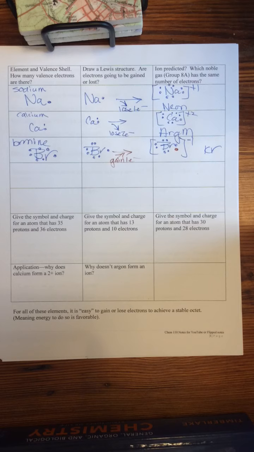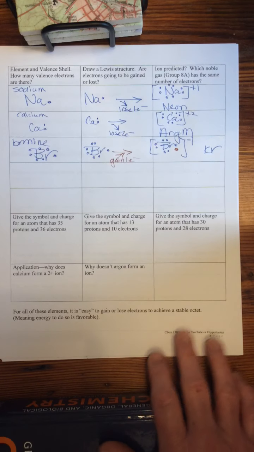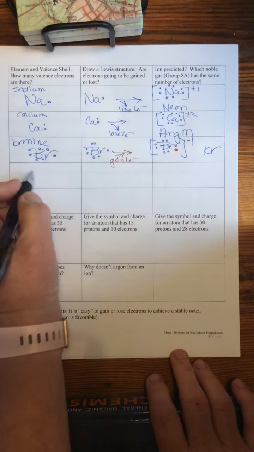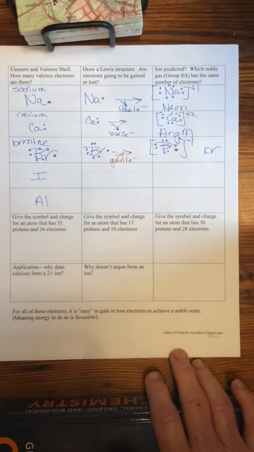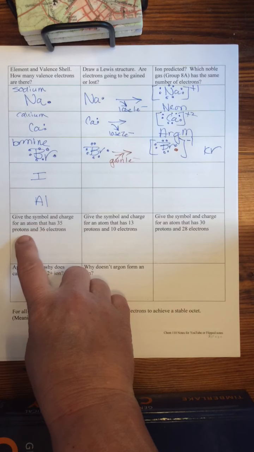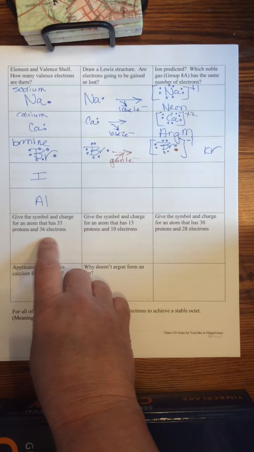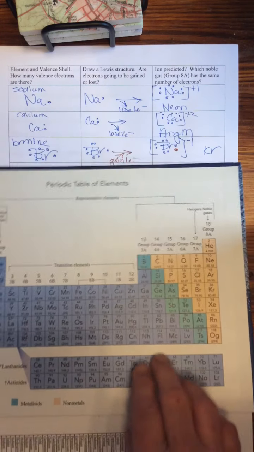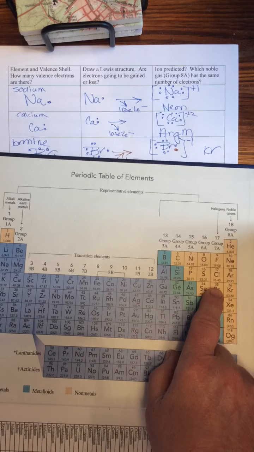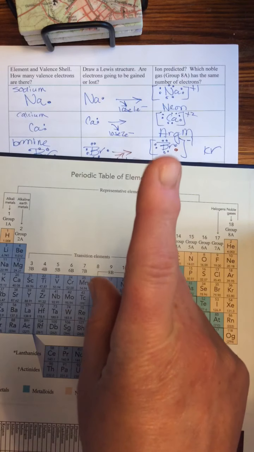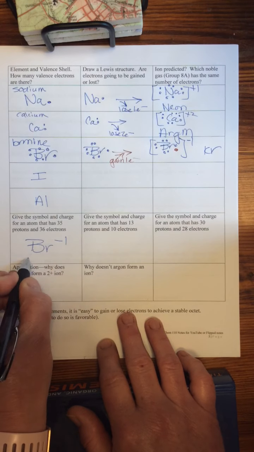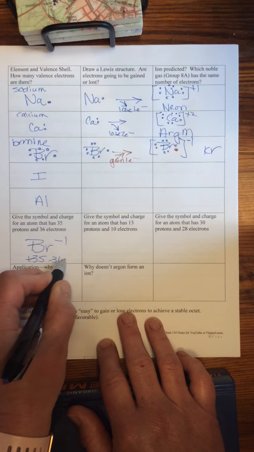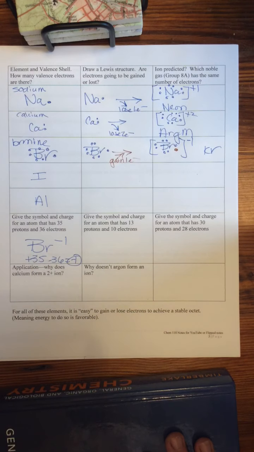Okay? All right, so I'm going to give you a couple more examples, and then I want you to pause and finish before we move on. Okay, so I want you to take iodine, and I want you to take aluminum. All right, give the symbol and charge for an atom that has 35 protons and 36 electrons. All right, so 35 protons is bromine. 36 electrons means we have 1 extra one. So we end up with Br minus 1. 35 pluses, 36 negatives gives us a negative 1 charge.